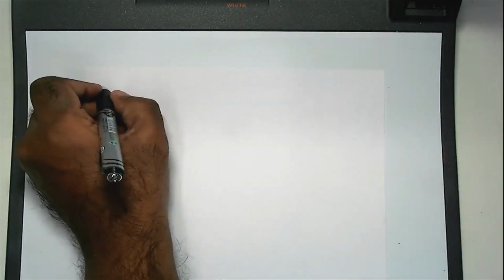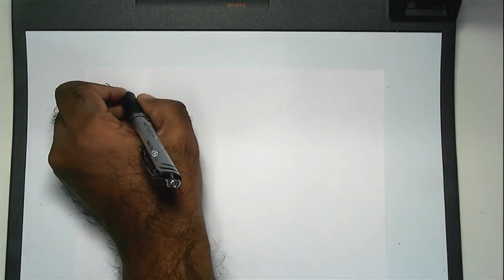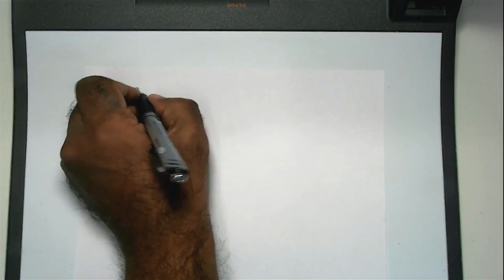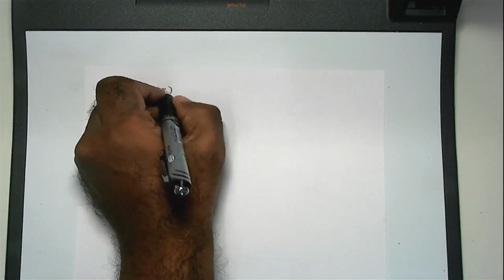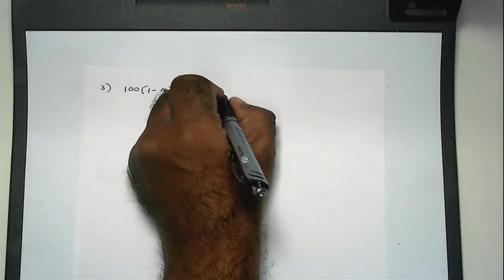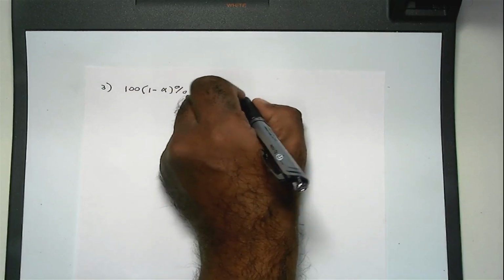Alright, the next, number 3, is we want to find the 100 times 1 minus alpha percent CI for population variance.